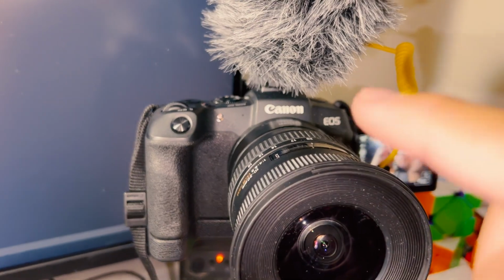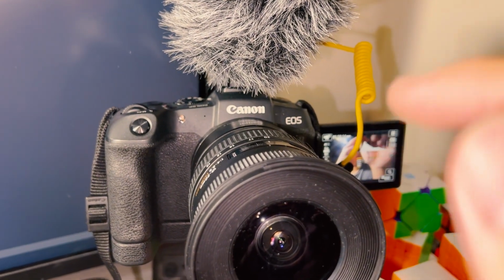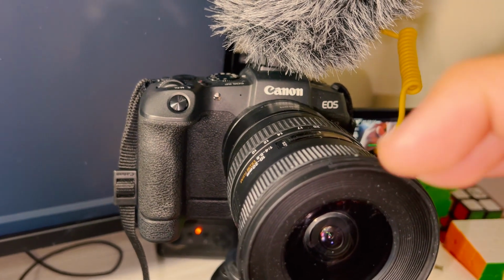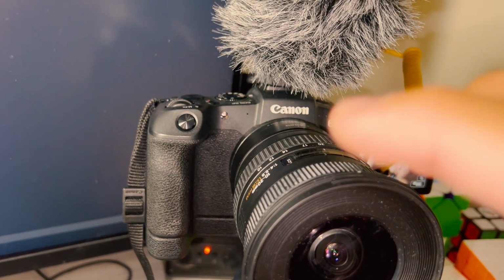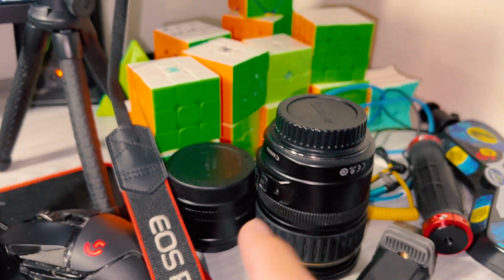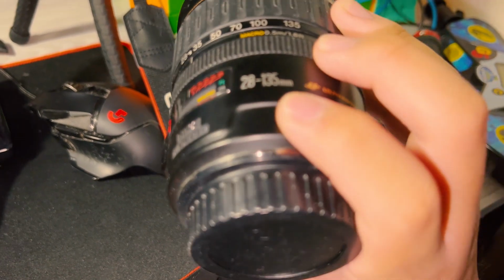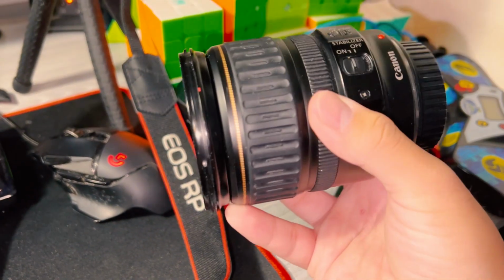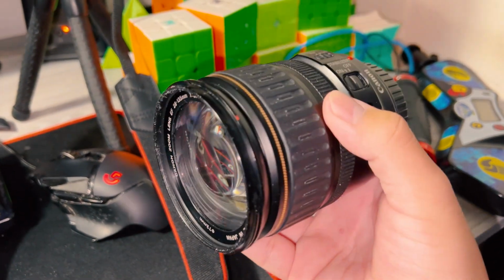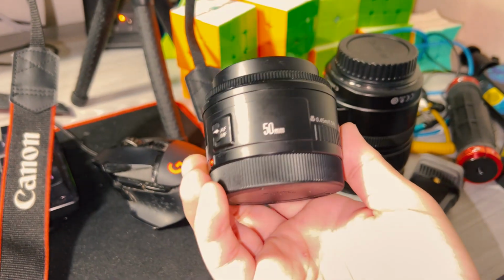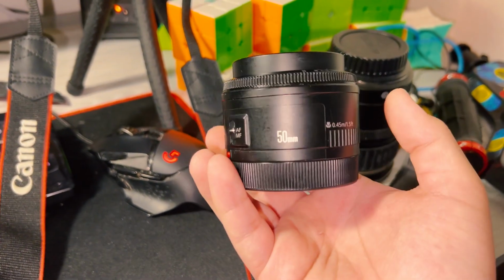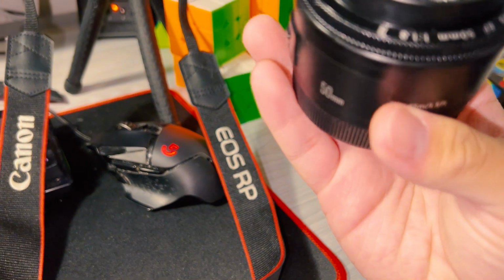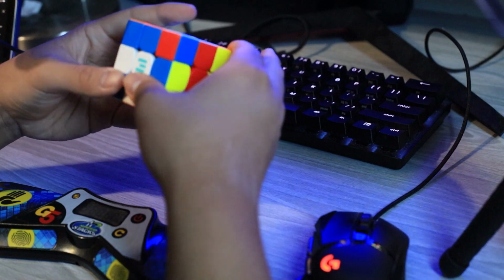So right here's my main camera, the Canon EOS RP, and I have the Sigma 10 to 20mm f5.6 lens mounted to it for this shot over here. The normal lens I use on it is this Canon 28 to 135mm f3.5 to 5.6 lens. And over here I have a Canon EF 50mm f1.4 lens, and this is what I used in that video where I broke my PB.